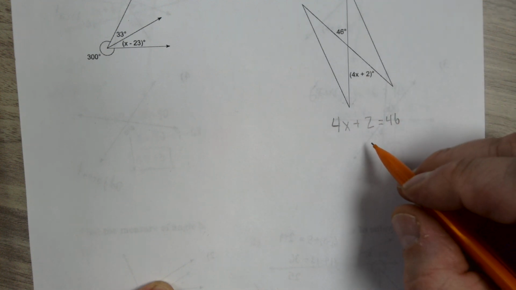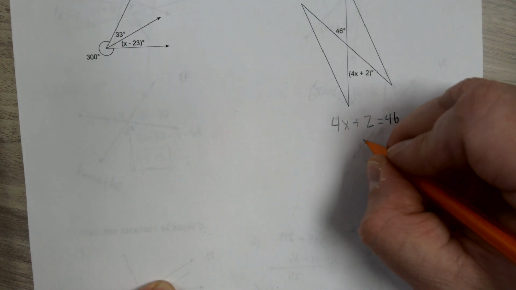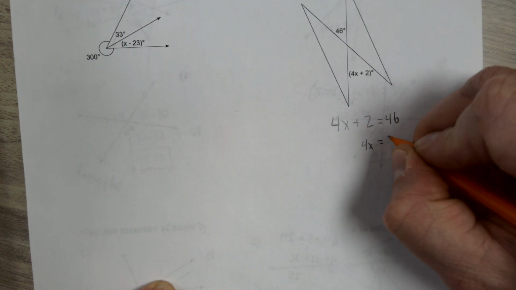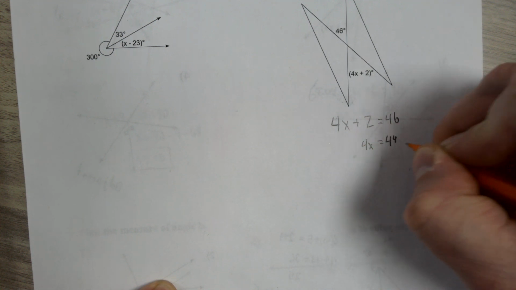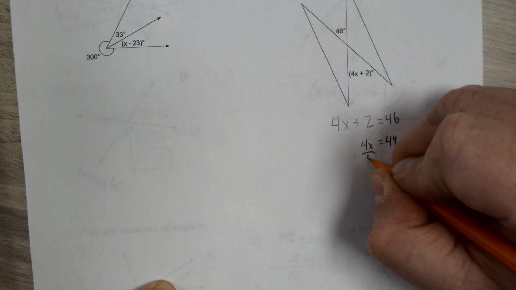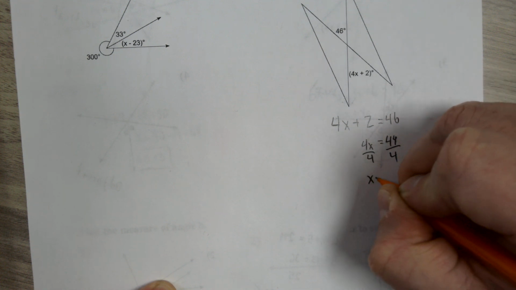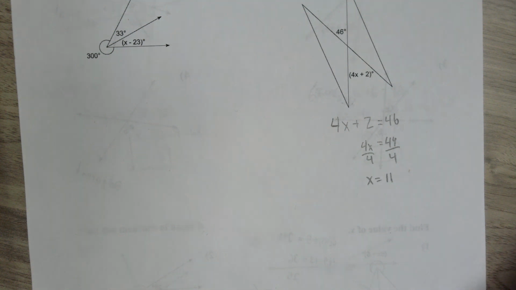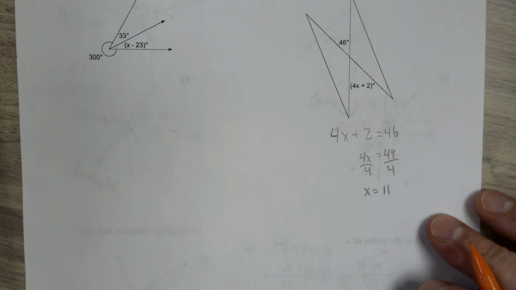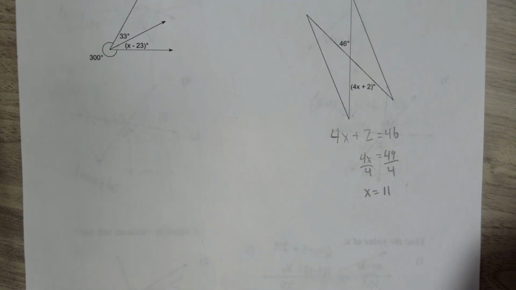And then we're just going to do the same process we've done before. Flip this to the other side. This becomes 48. This becomes 44. Divide both sides by 4, and you get x equals 11. So we now know the value for x. Let's see if it works out.